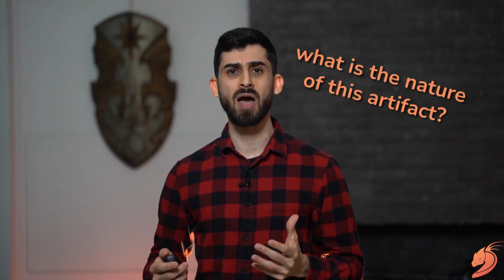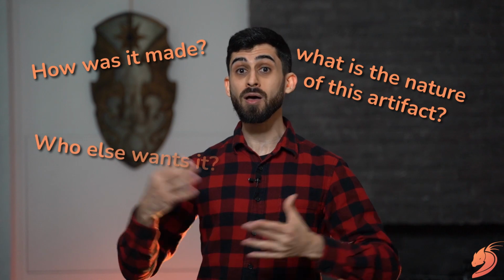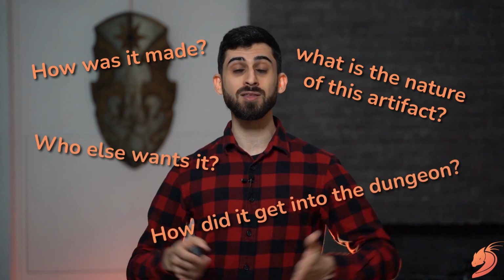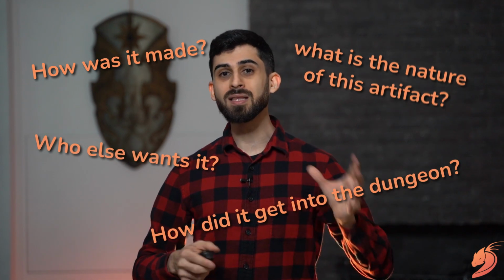For example, if you have a legendary artifact you want your characters to find in a dungeon, ask yourself, what is the nature of this artifact? How was it made? Who else wants it? How did it get into the dungeon? As you begin to answer these questions, take note of the people and factions that arise. They are the participants of your premise.